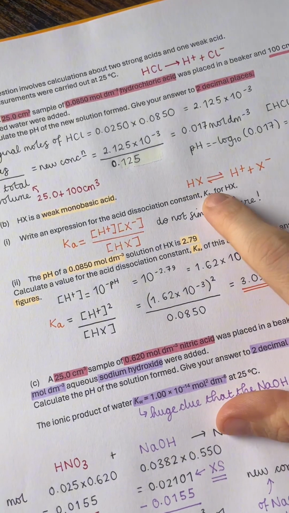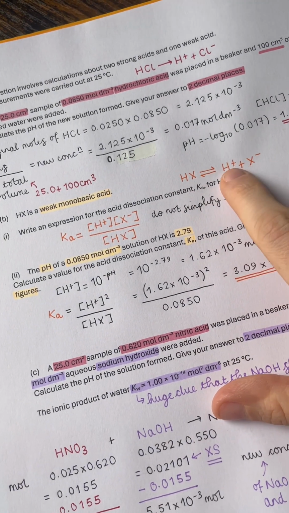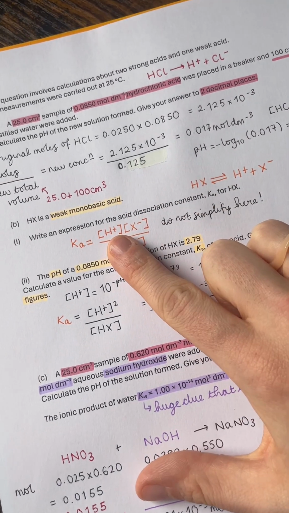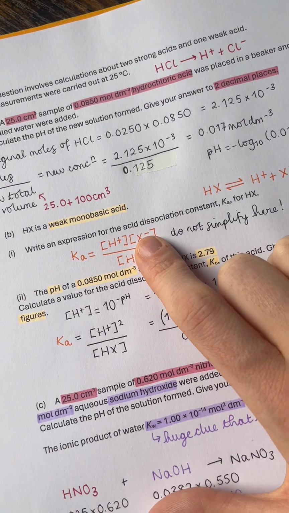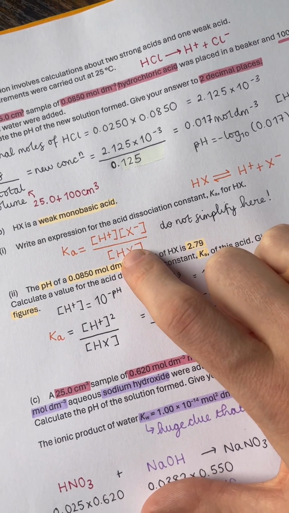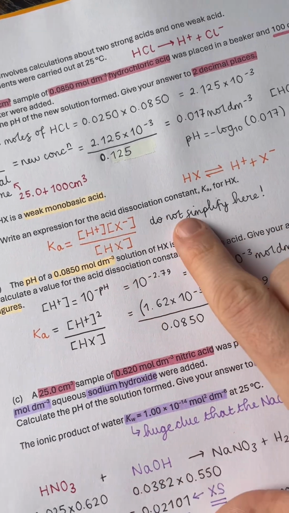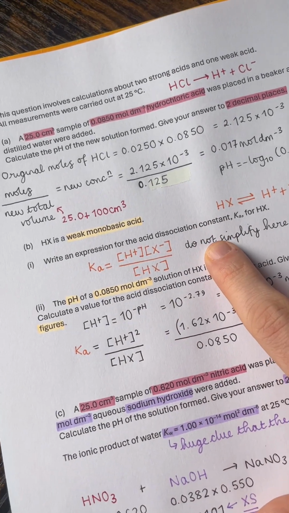We've been asked to write an expression for the acid dissociation constant Ka, which is another reason why this is helpful, because Ka is the concentration of the products divided by the concentration of the reactant. So we've got square brackets concentration of H+, square brackets for the concentration of X-, and then square brackets for the concentration of HX.